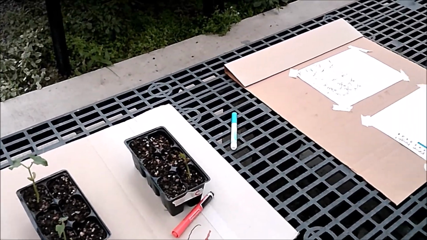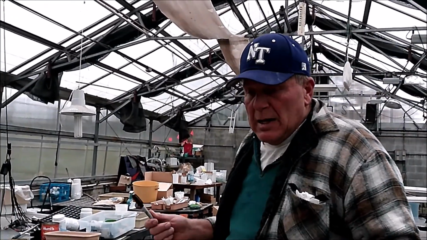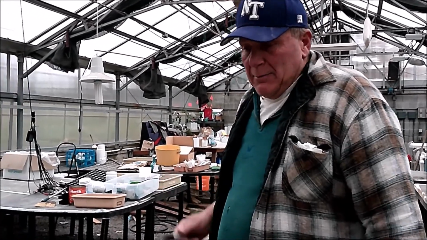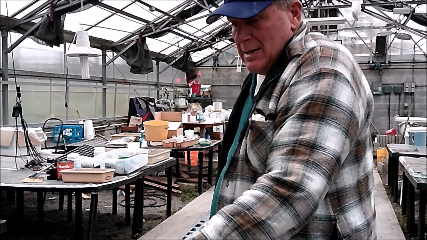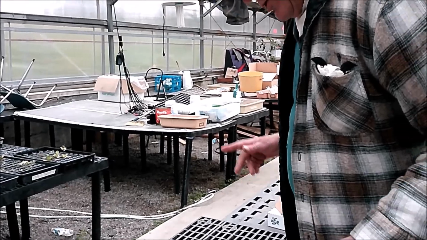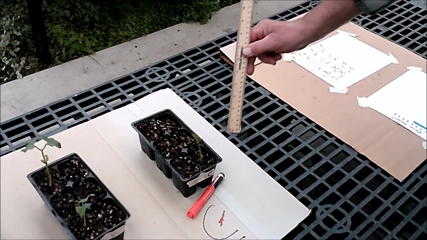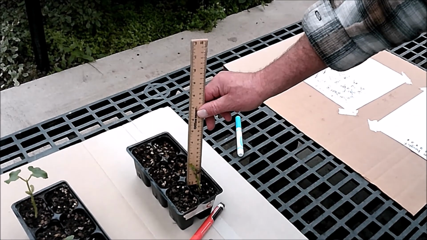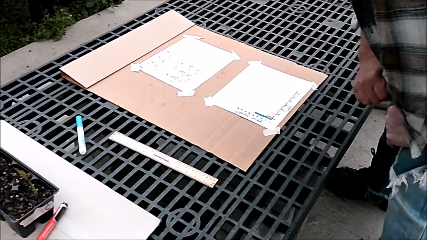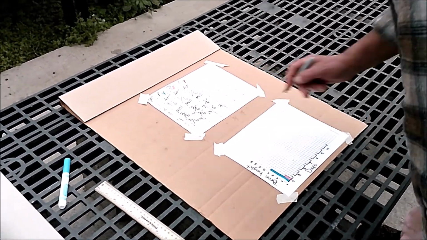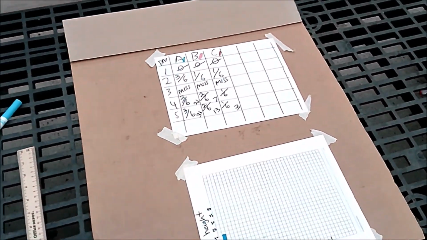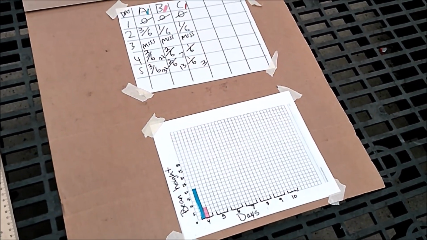So we're not getting very good germination. A got 50. B got 33. And this guy only got about 15. So, but we do need to measure the height of this little guy. Don't break, little guy. 3. There we go.